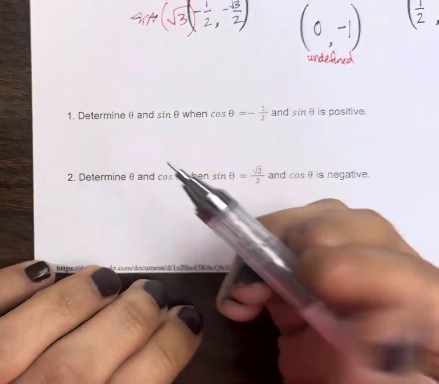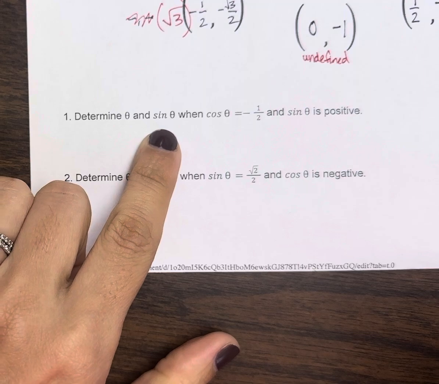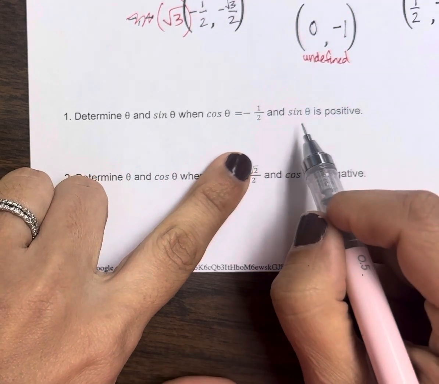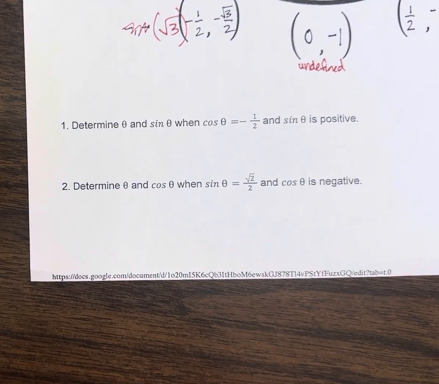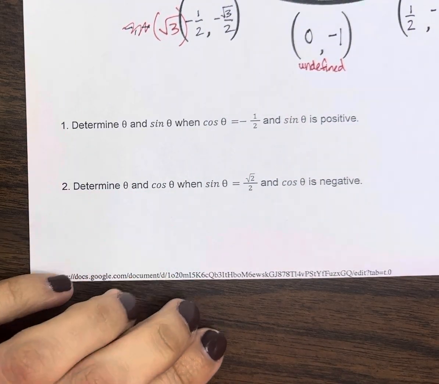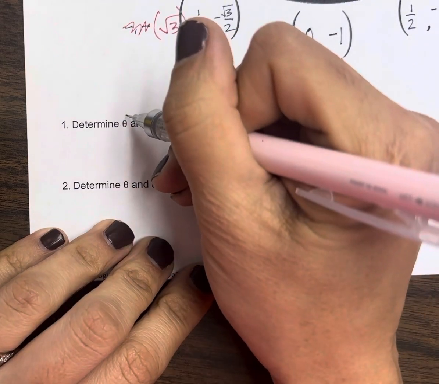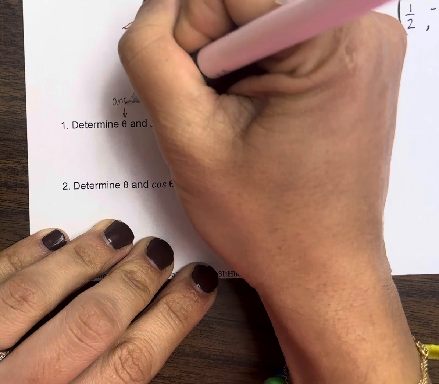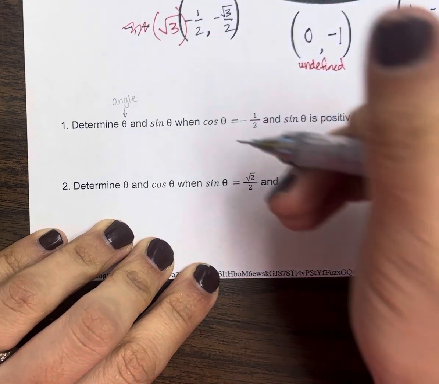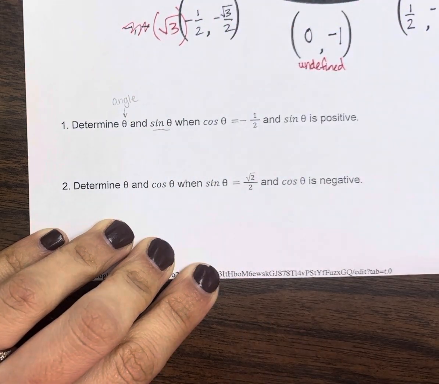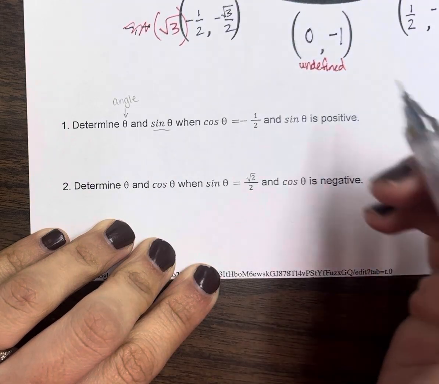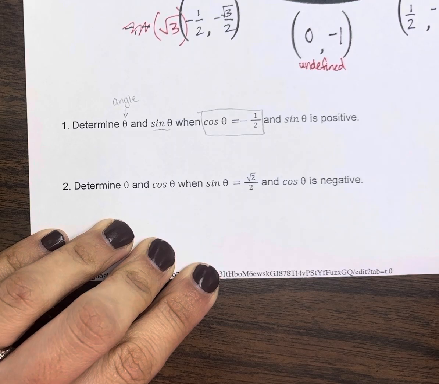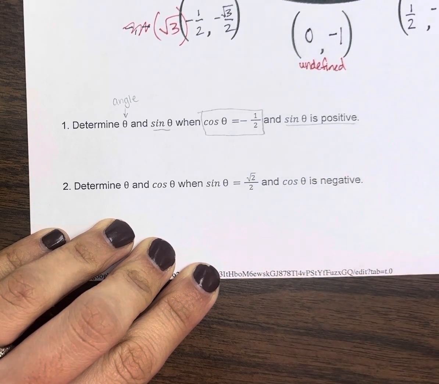Let's take a look at this. Determine theta and sine of theta when cosine theta is -1/2 and sine theta is positive. Okay, if that was a whole bunch of gibberish, let's break it down. Theta, that's an unknown angle. Sine of theta, we could do that once we figure out what theta is. Here's some information. Cosine of theta is -1/2. Sine of theta is positive.